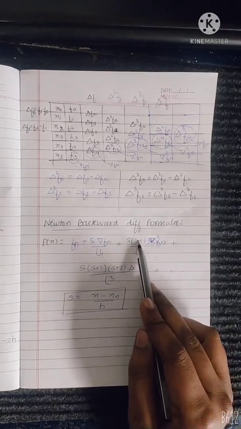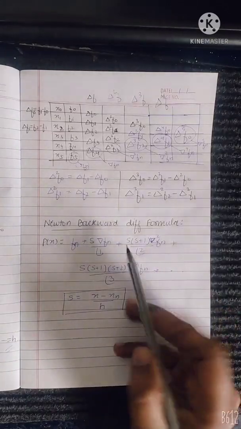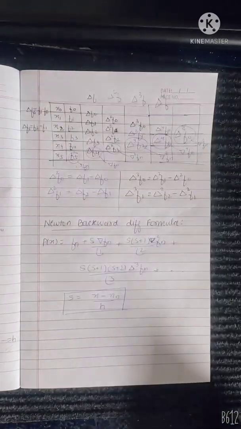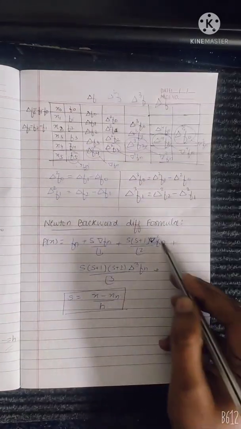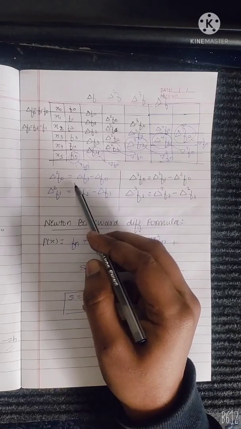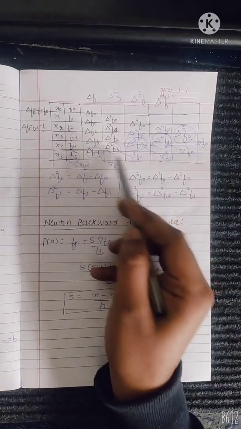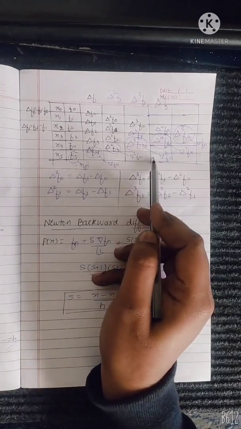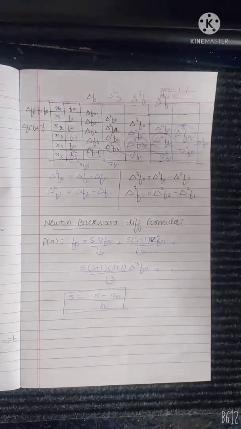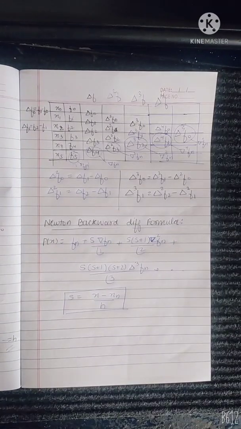So the formula again: fn plus s del fn upon 1 factorial plus s(s plus 1) del square fn upon 2 factorial plus s(s plus 1)(s plus 2) upon 3 factorial del cube fn, and it continues. Earlier we subtracted 1, 2, 3, but here we are adding. The del terms here are the lower values: this is fn, this is del fn, this is del square fn, del cube fn, del 4 fn, del 5 fn. Earlier we went from top to bottom, but this time it goes from bottom to top, in reverse order.